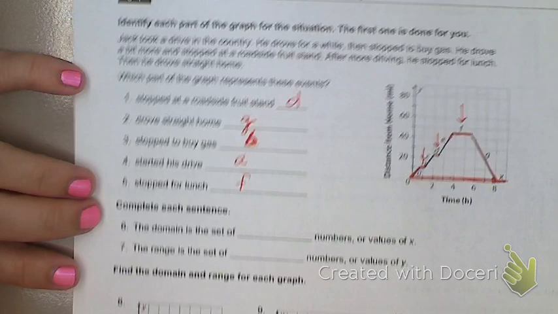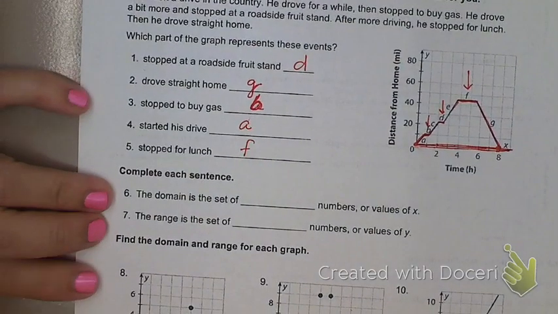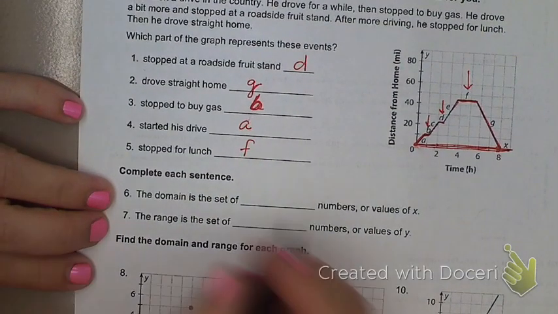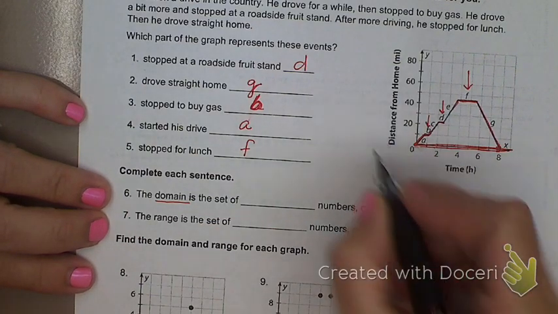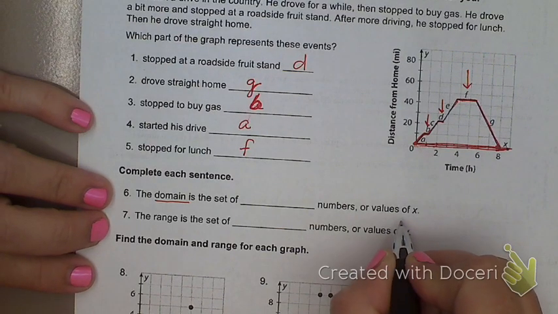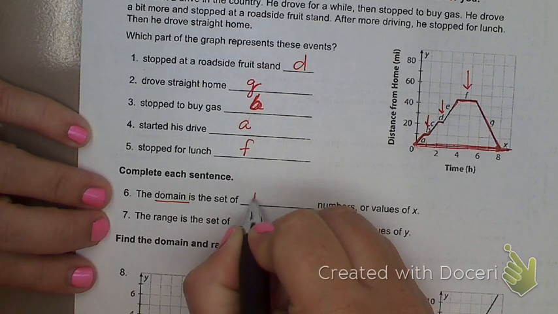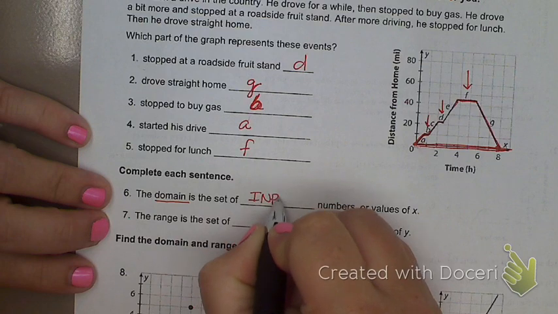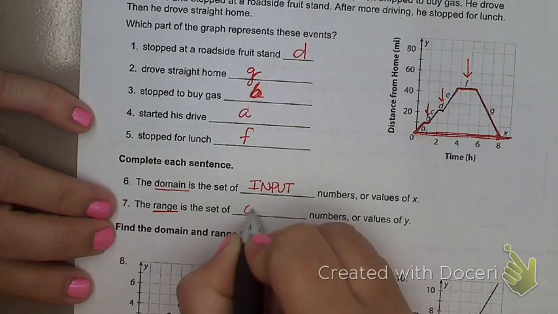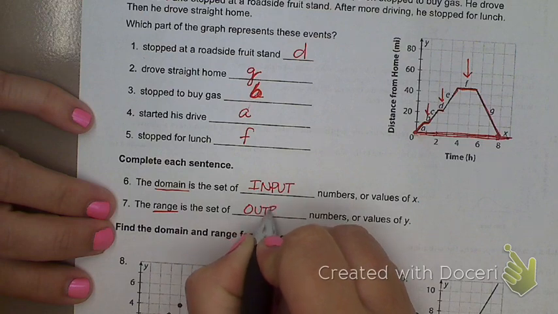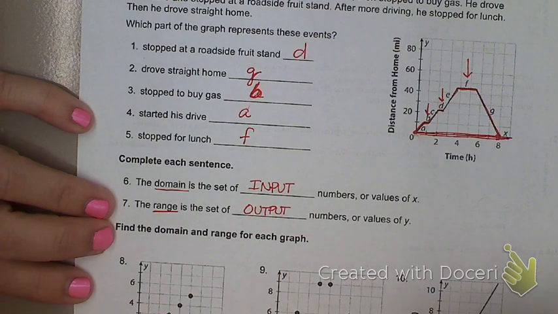Okay? All right. A couple definitions that we talked about on Friday. The domain. Does anyone remember what domain is? X values. What was the other word we talked about? Input. What about range? Output. Also known as the Y values.